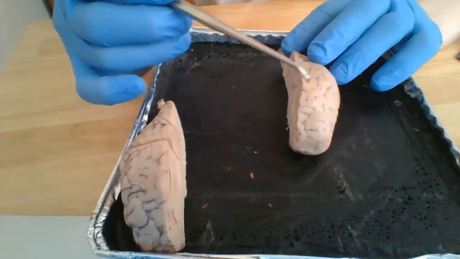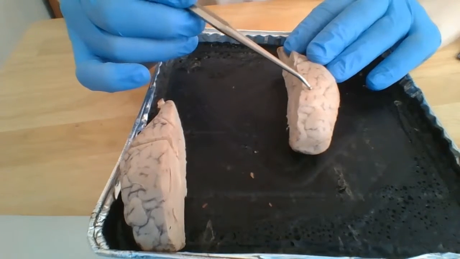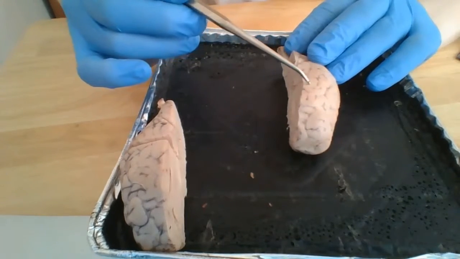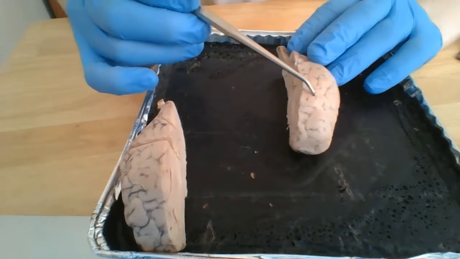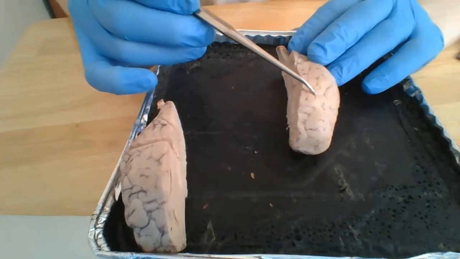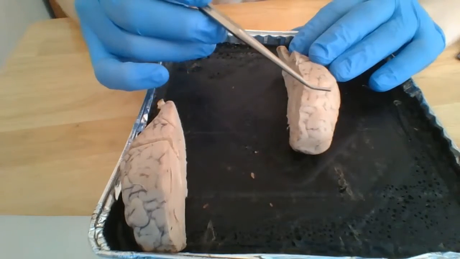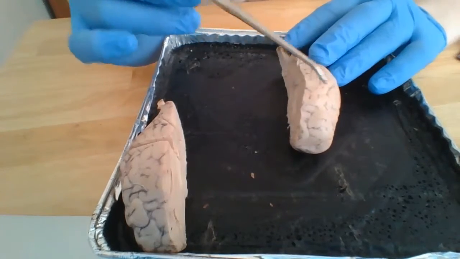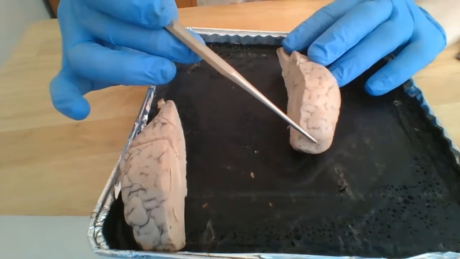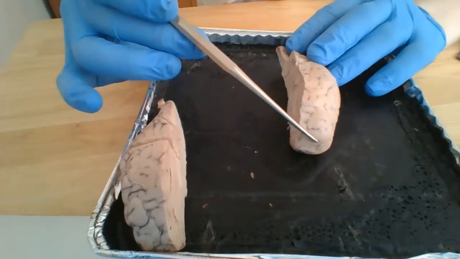Each hemisphere has ridges called gyri, as well as grooves called sulci. The cerebrum has four lobes. On the anterior portion we have the frontal lobe, which controls motor functions.